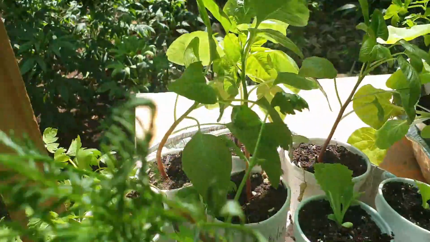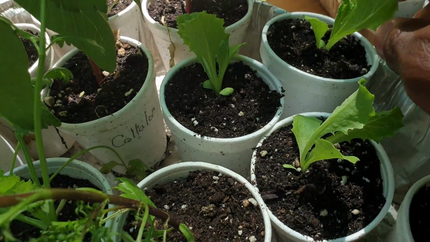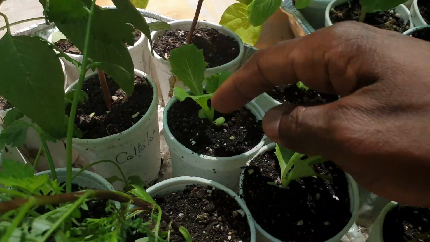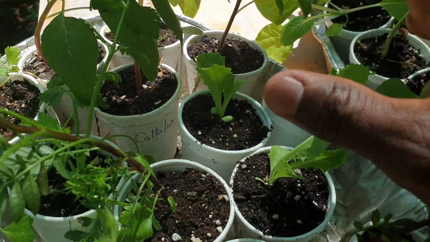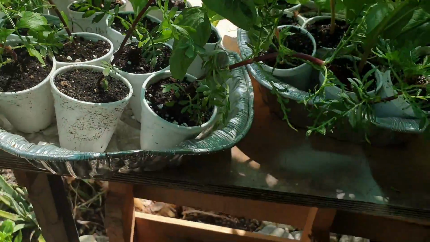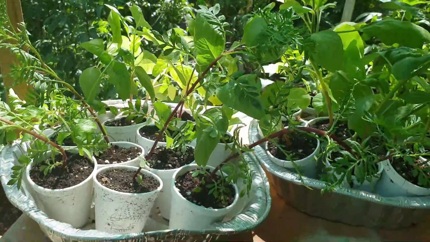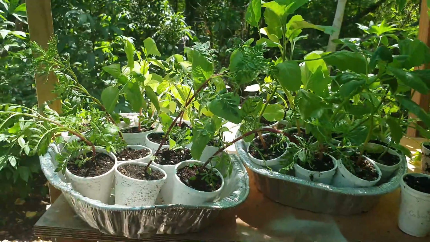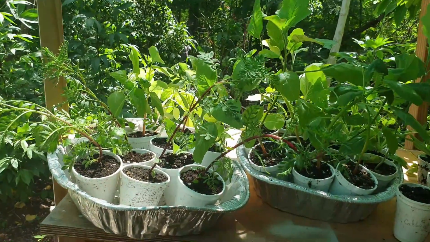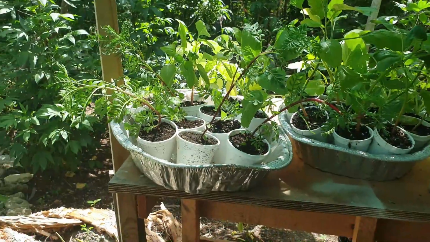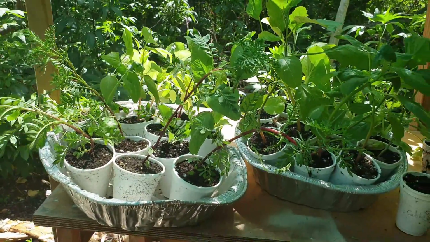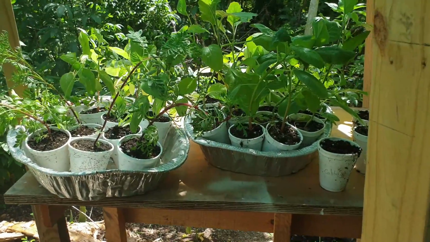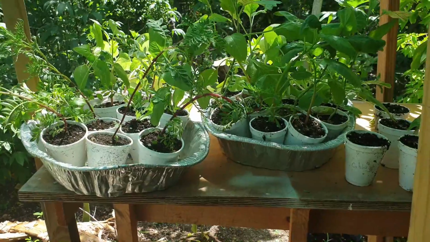Oh, and I got 3 lettuce. I'm going to try these. I didn't make preparations for these, but I'm going to try them to see how they'll grow. Yeah, so that is basically what I got, and these are ready to be planted. We are going to plant them as soon as possible.